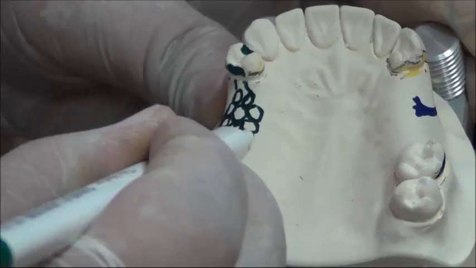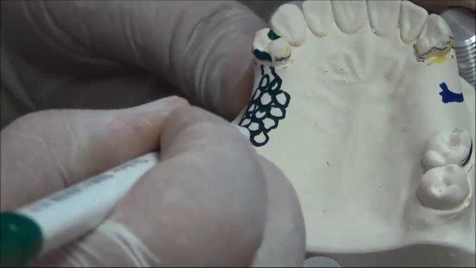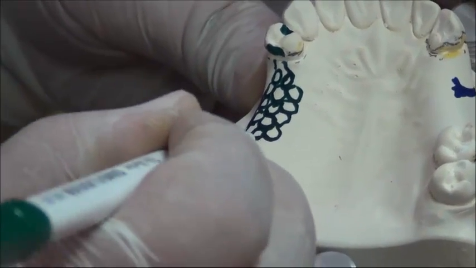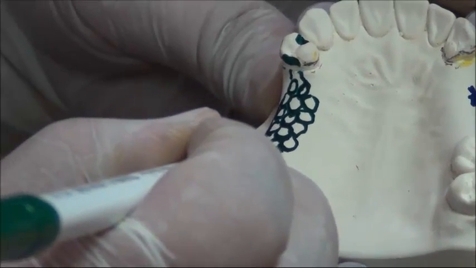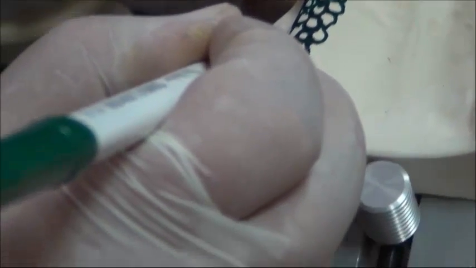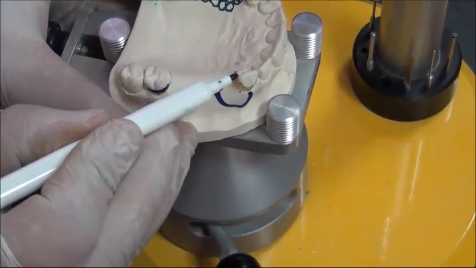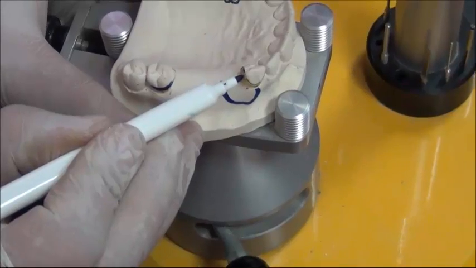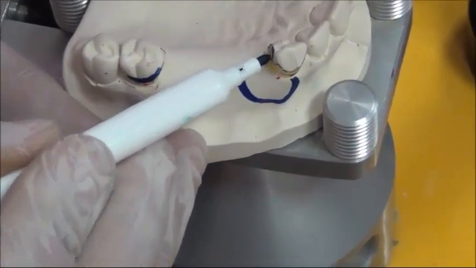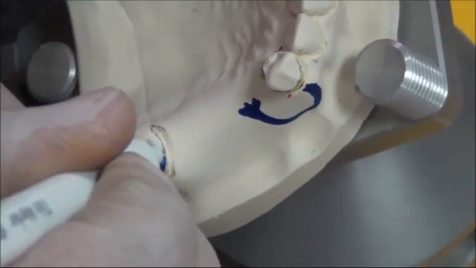And during drawing the design, I could also instruct the technician to do a stopper, so I could define an area for the stopper. The stopper is part of the metal. For these, we're going to do a guide plane here. On the proximal surface here. Going to do a guide plane here.